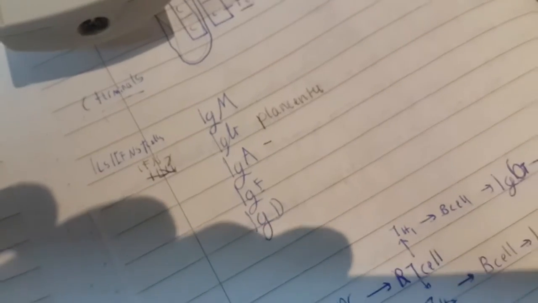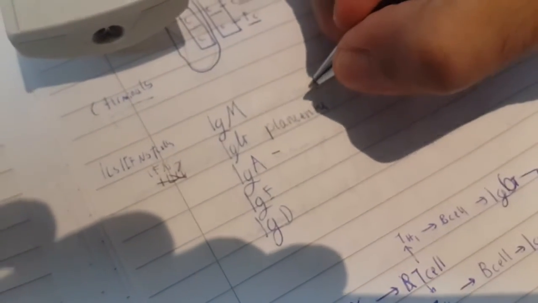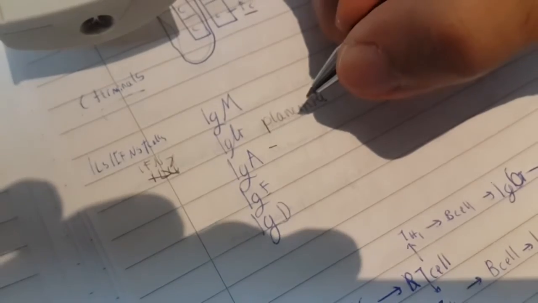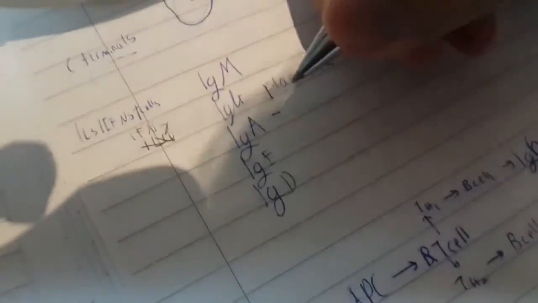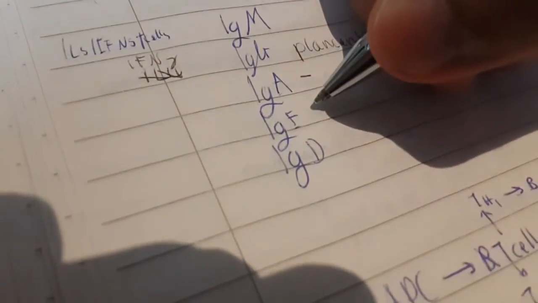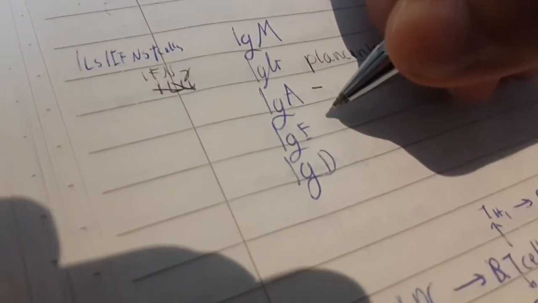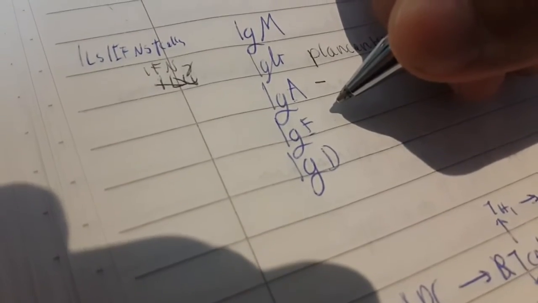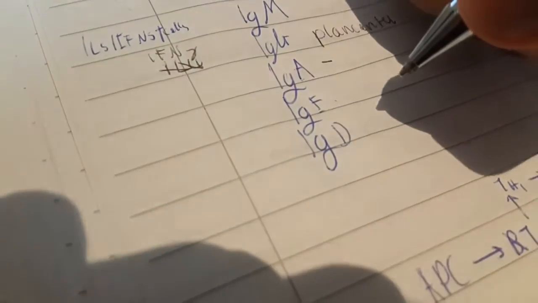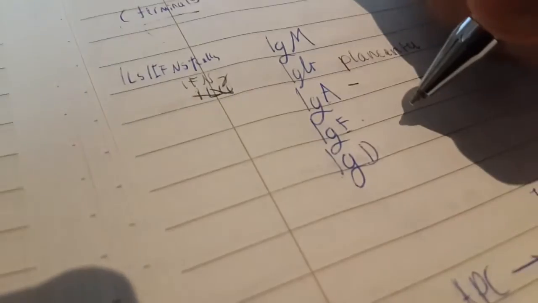Hence, we'll find it in our mucosal membranes, tears, saliva, things like that. You'll also find it in your breast milk, which is why it's also a form of naturally acquired passive immunity. As for IgE, it is going to play a role in your allergic responses, and it also functions as protection against parasitic and worm infections. As for the role in allergic response, I will explain subsequently. As for IgD, there is no clear function of IgD, so I won't be going through that.